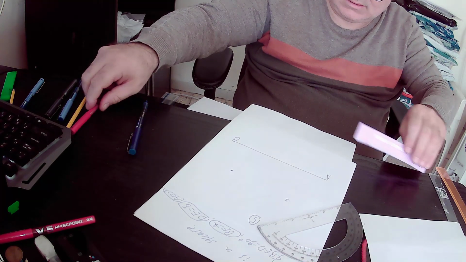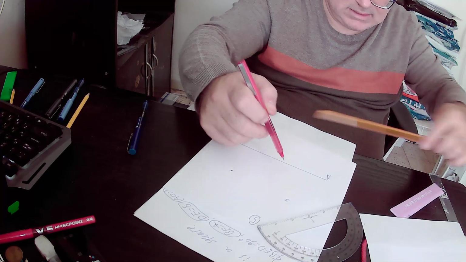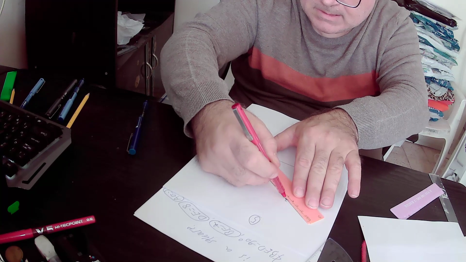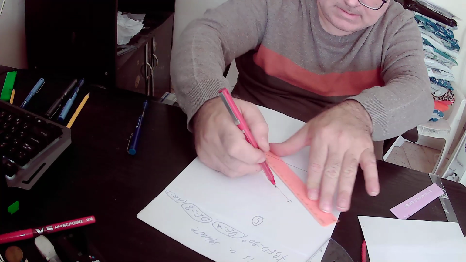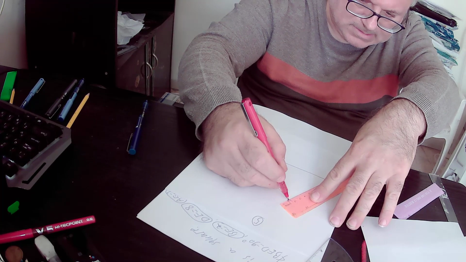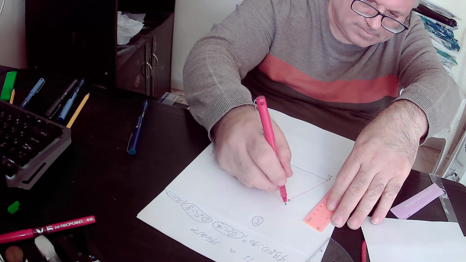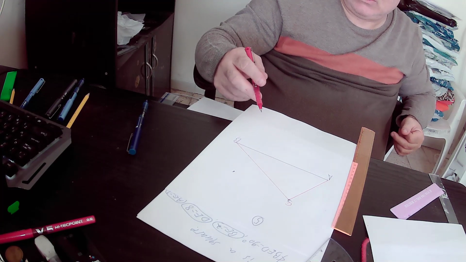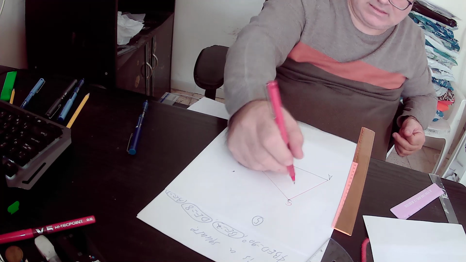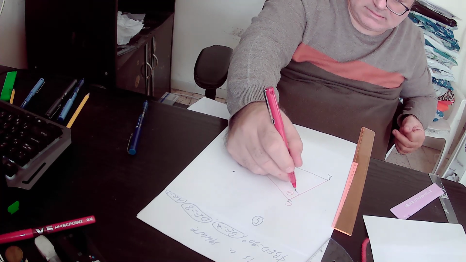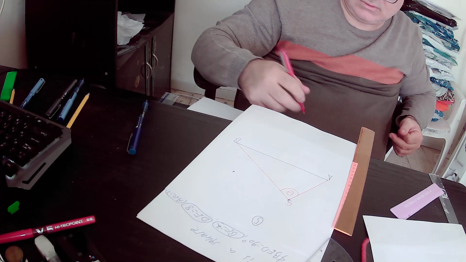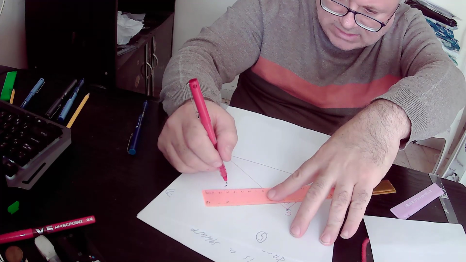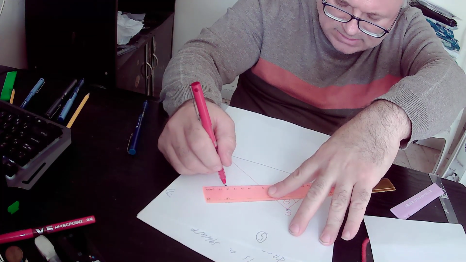So the first angle, angle ACB, rests on line segment AB, and it equals theta, and we have also a second angle that also equals theta, that also rests on the same line segment AB.